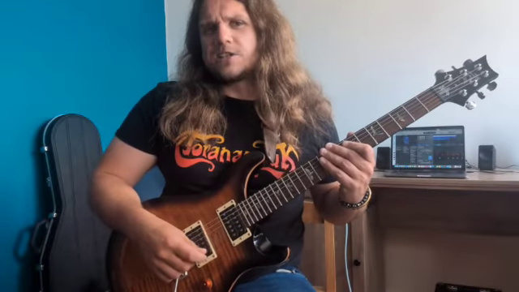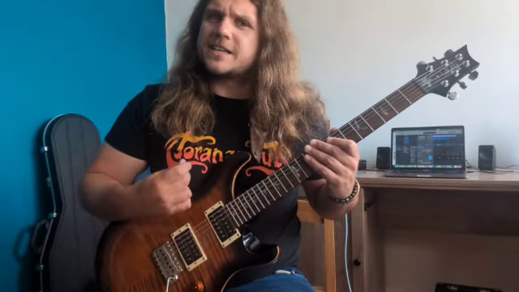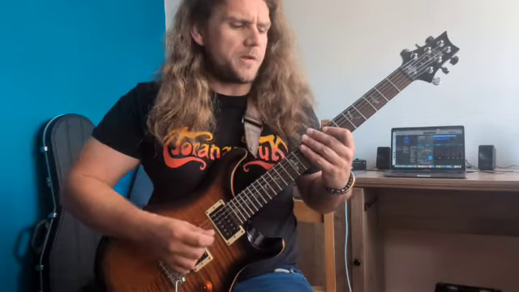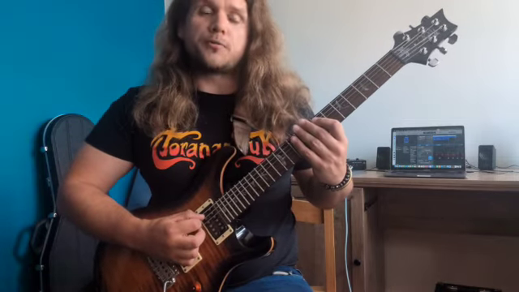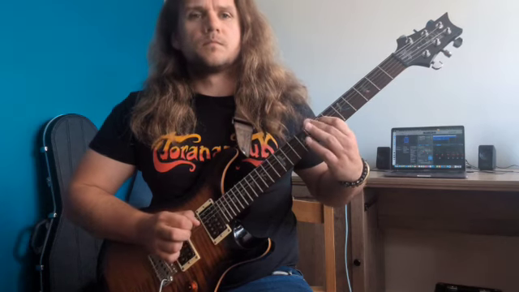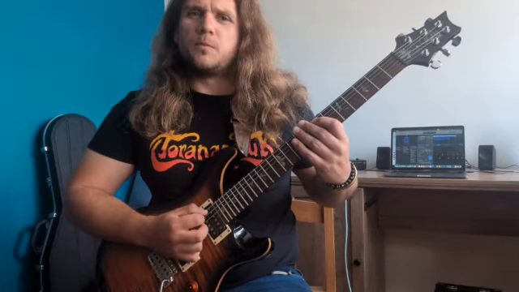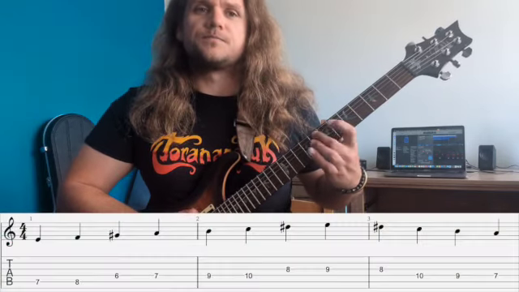Another thing that we can add to our Phrygian Dominant scale is basically the major seventh. So I'll show you what I mean. If we just take our normal Phrygian Dominant, we're just going to go up as normal, but instead of this note, our D in this case, we're going to make that a D sharp. So it ends up being a major seventh instead, so it sounds like this.